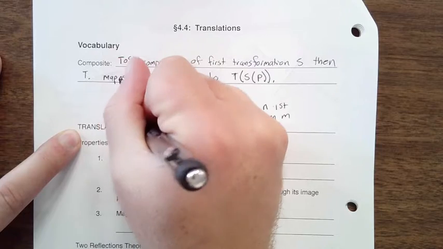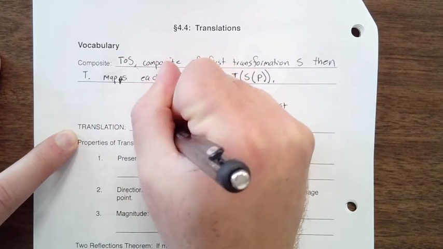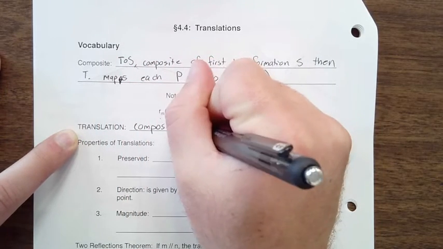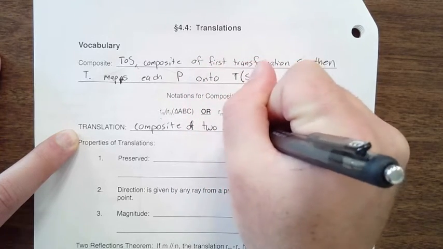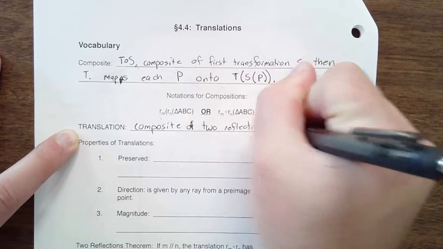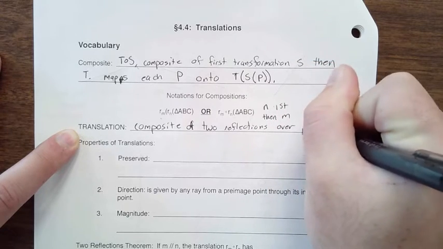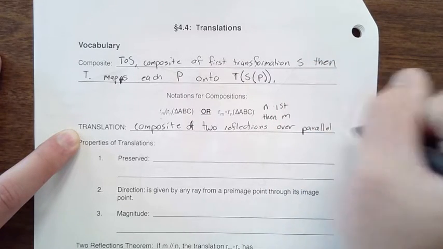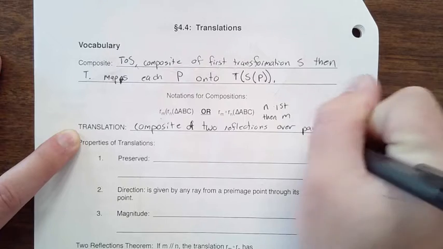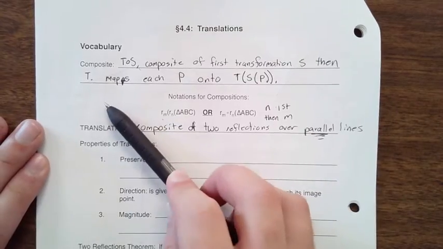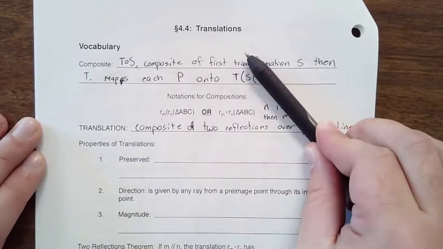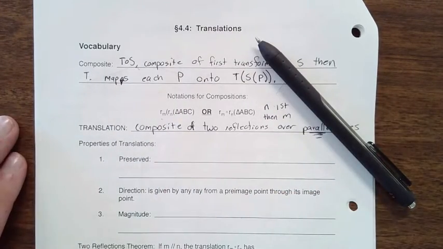A translation is actually an example of one of these composites. It is the composite of two reflections over parallel lines. And they do need to be parallel lines. If they're not parallel, then we get something different. So those parallel lines. And when we talk about a translation, we're talking about sliding a figure. So I take something, and then wherever it's at, I literally just take it and I move it over somewhere else. So I'm just sliding that shape.